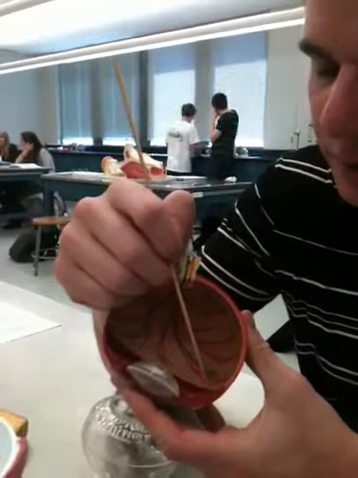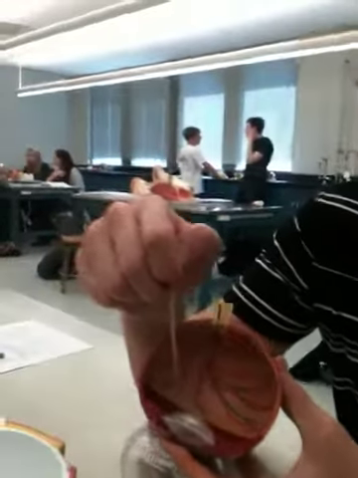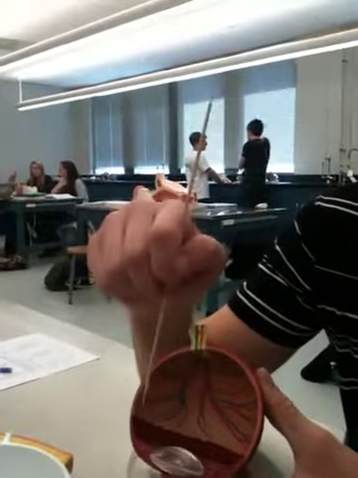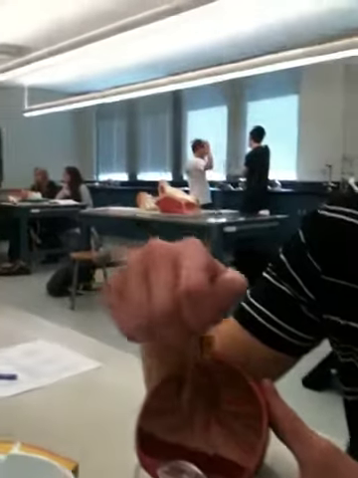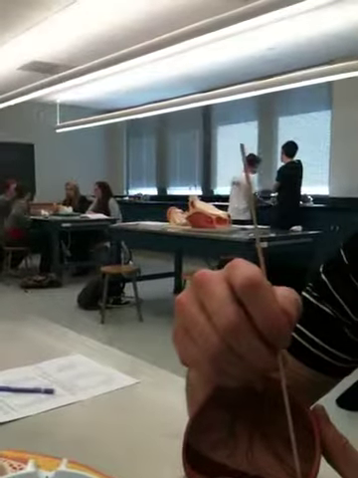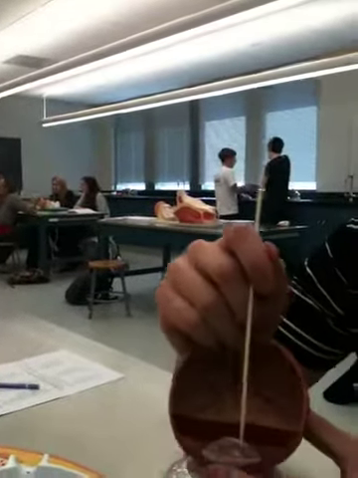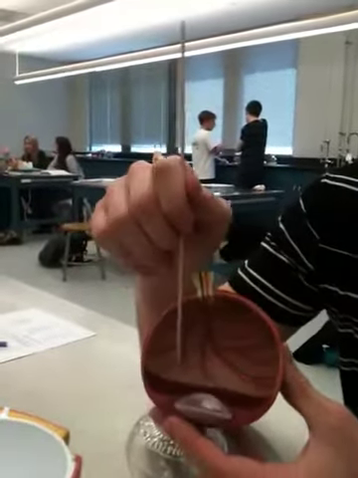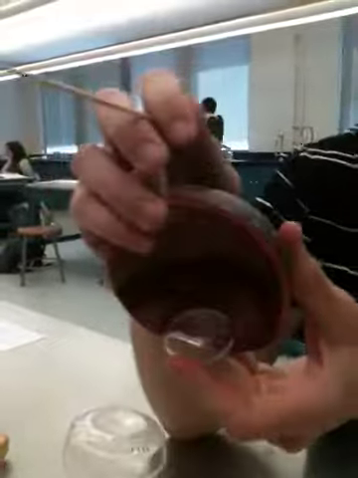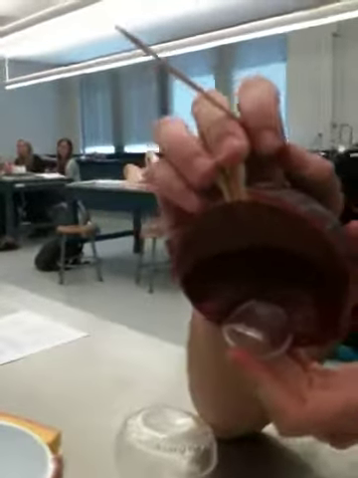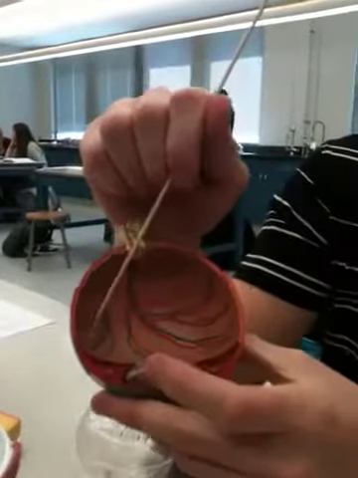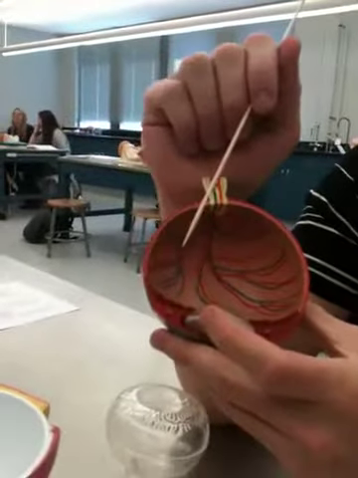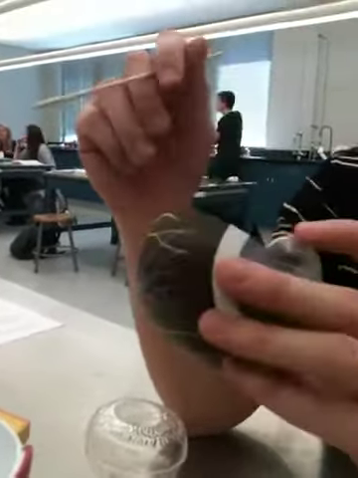ciliary body. Does anyone know what that's called? It has a special name. That is called the ora serrata. It looks like a flower. That's where the ciliary body and the retina meet. And that's about it for the eye.